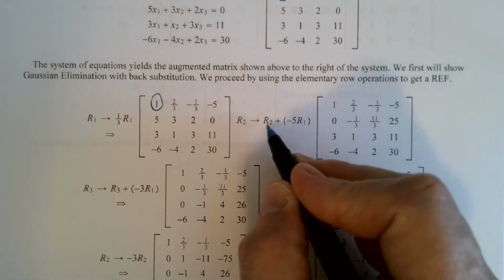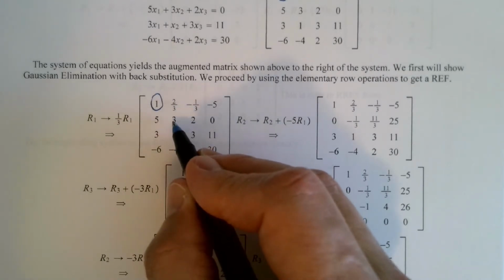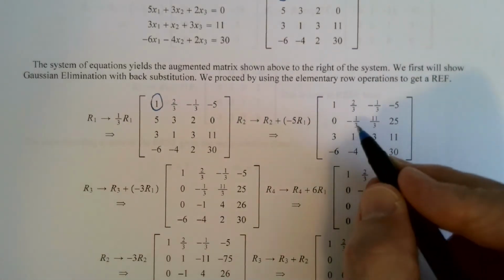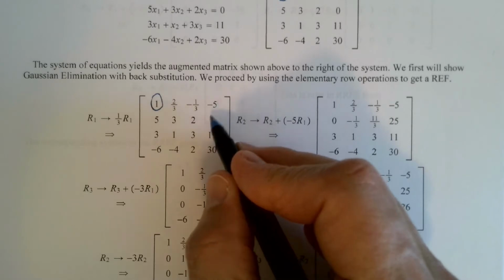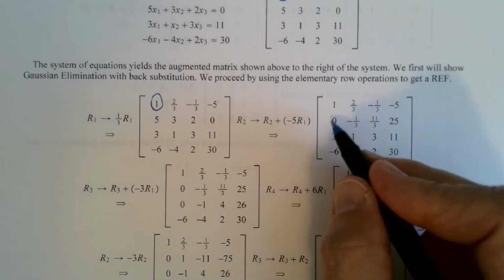All right, so I take row 2 and add -5 times row 1 to it. So 3 plus -5 times 2/3 gives me -1/3 over here. 0 plus -5 times -5, 0 plus 25 gives me 25. Right, so that's going to affect everything, but it gets me the 0 here.